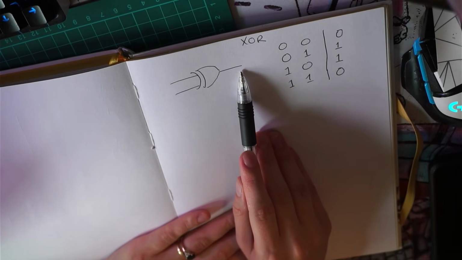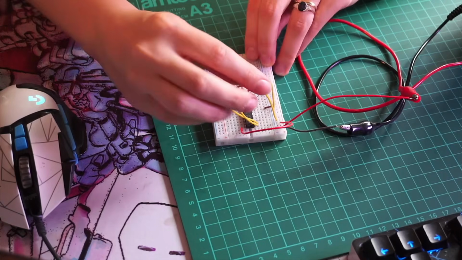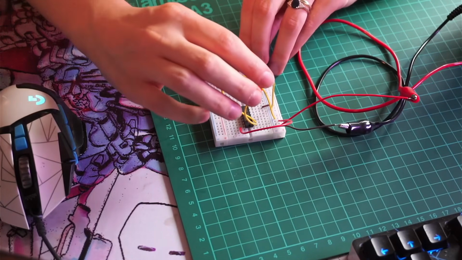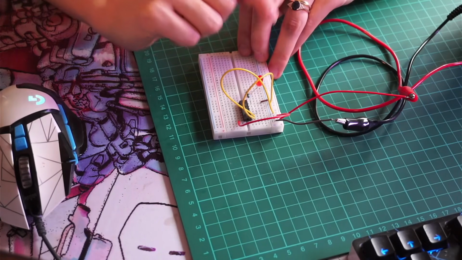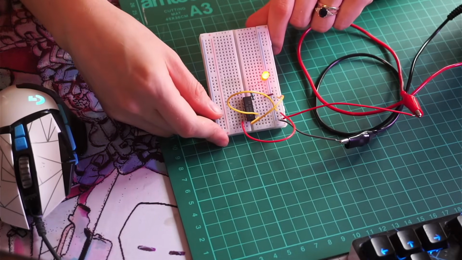So let's put an LED on our output and test the circuit. This is an exclusive OR chip. The only two wires I want you to pay attention to are these two. These are going to be our light switches. At the moment, they're in the blue line, which means they're off. Let's walk up to one of our light sources and switch them on. Look at that, the LED is on.